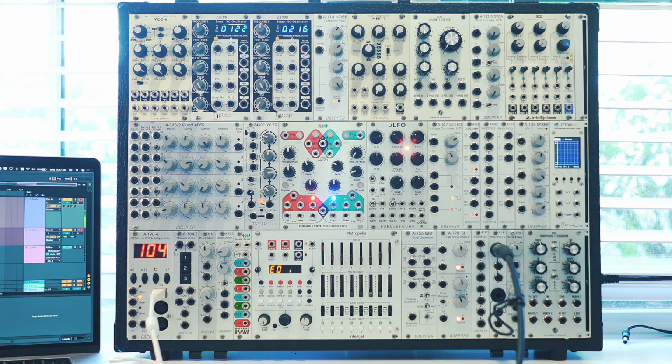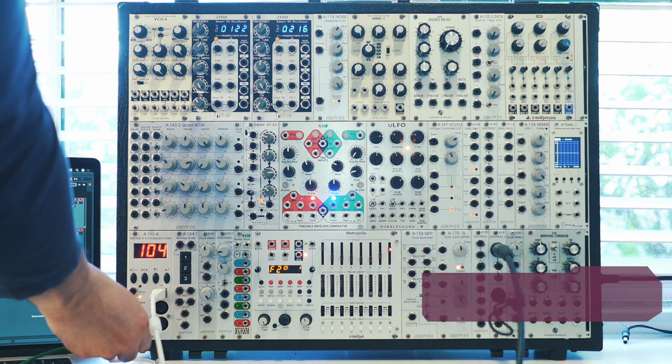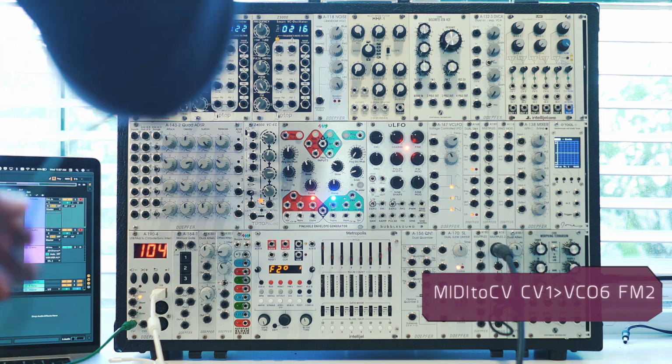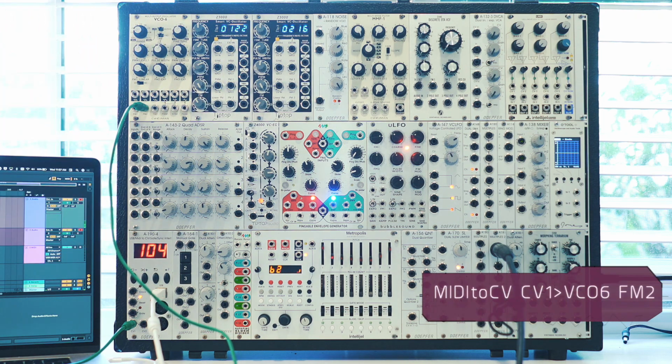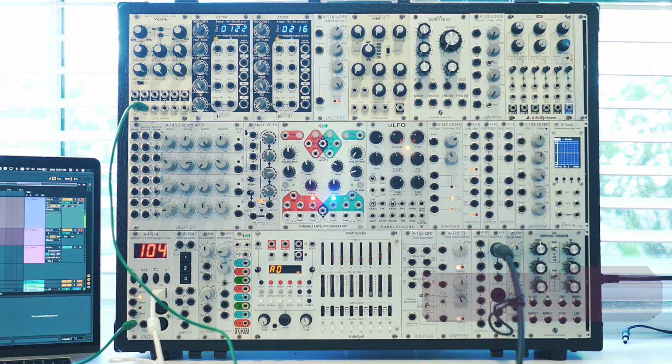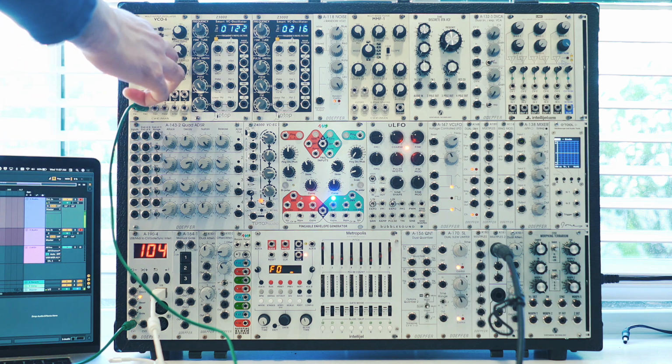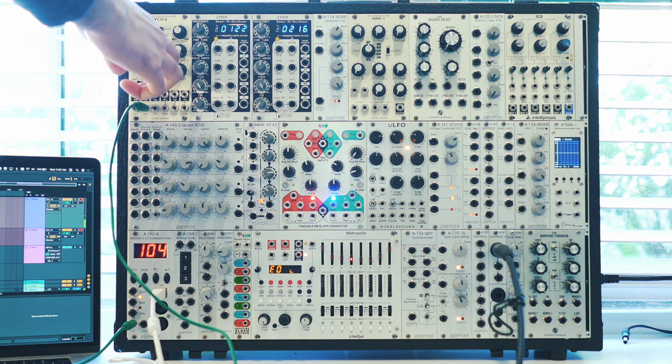All right, so let's set this up. I'm going to take CV1 from the MIDI to CV converter, which has the pitch information, and plug that into FM2 on the VCO-6. Now, if you want things to be perfectly in tune, you want to make sure that the knob is set all the way to the maximum.